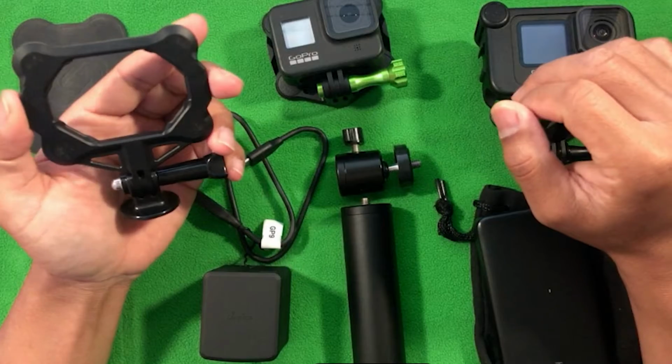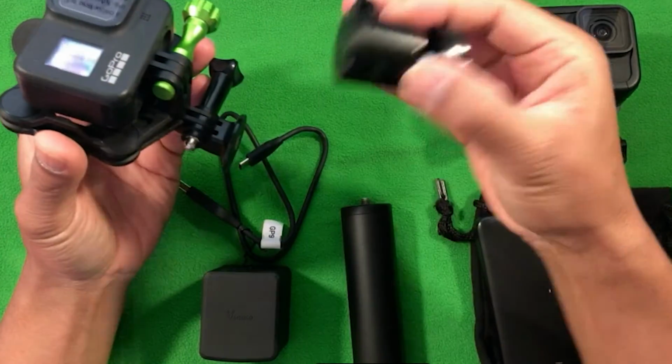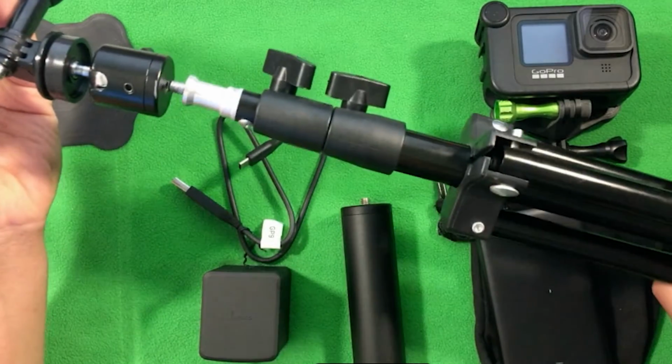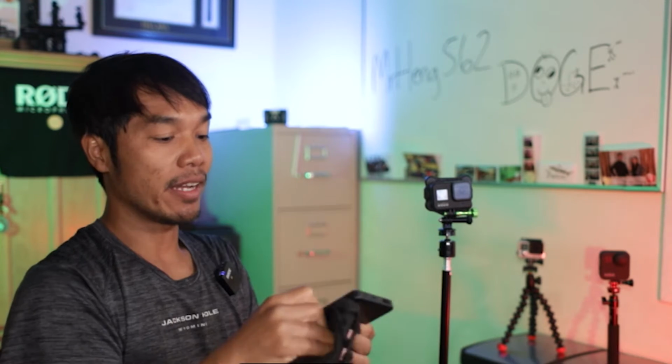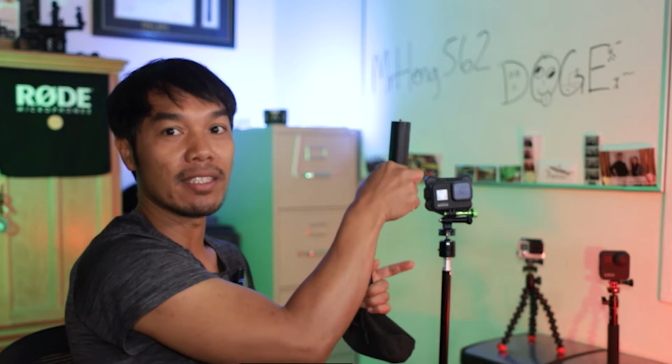So with the snap mount system, I can do this. I can slap this on. I can put the ball head on like so, and then put this onto the tripod. Once I have everything on this tripod right here, the only thing that I need now is the extra battery, or I can use this grip and mount this grip and make this a little bit taller. And this is a grip with battery in it.